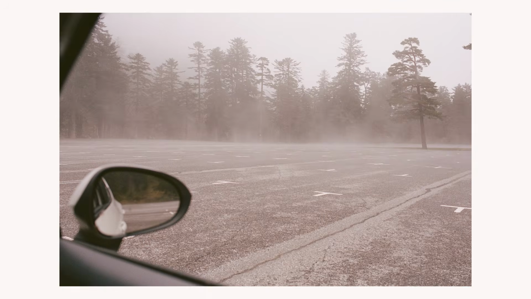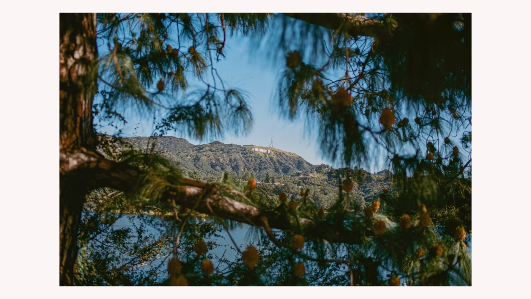It could be the way the leaves in a tree are, and you're shooting from within the tree and there's a hole in the leaves. So many different things. There's so many ways to frame a subject, and it looks amazing whether it's dreamy or not.